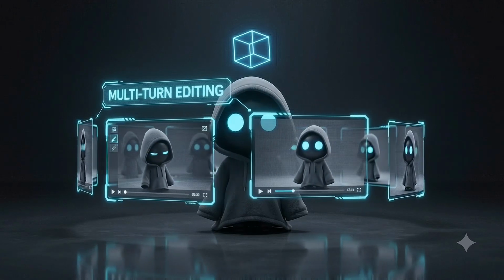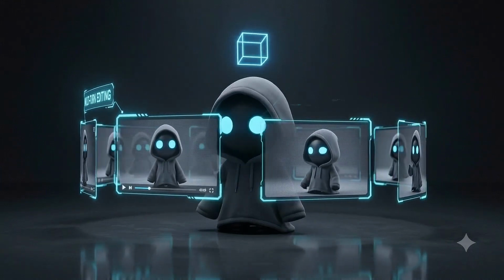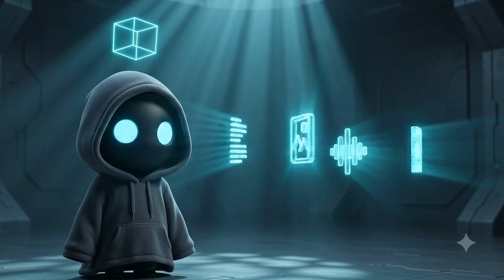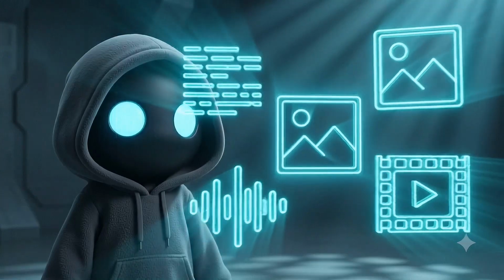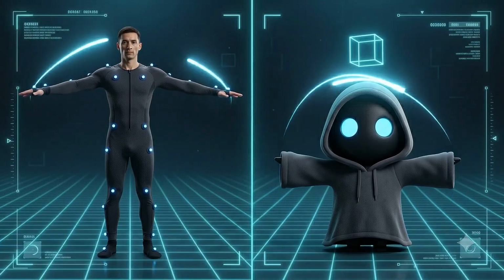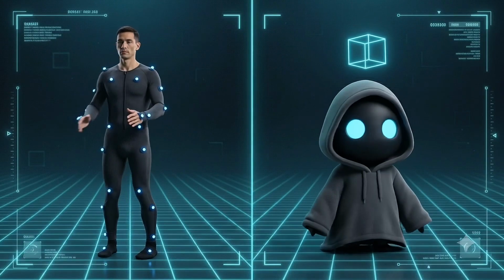One of the most powerful features is multi-turn editing. Instead of generating a new video every time, Omni allows you to continue editing through conversation. Characters, camera angles, and scene logic remain surprisingly consistent. Omni also supports multimodal inputs. Text, images, audio, and even video references can all be combined together into a single generation workflow.